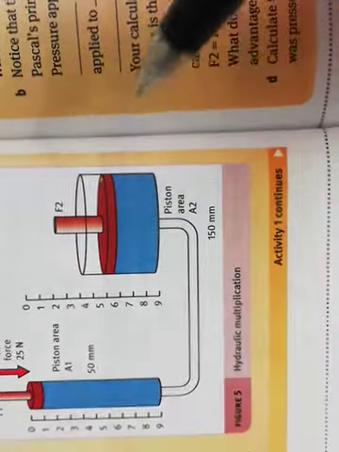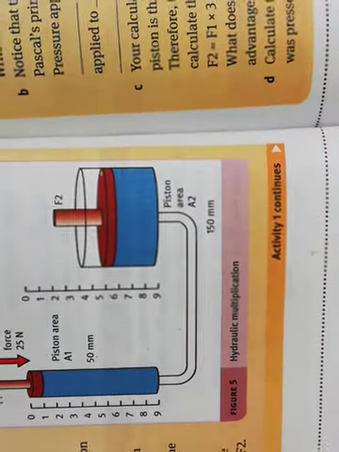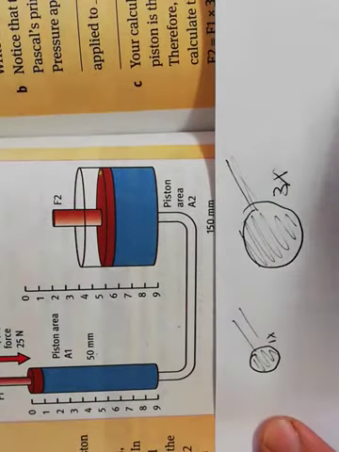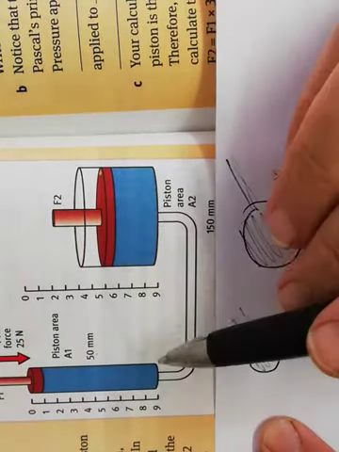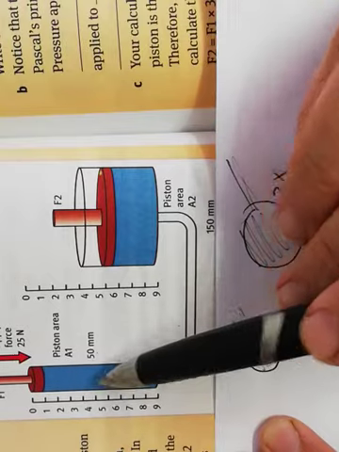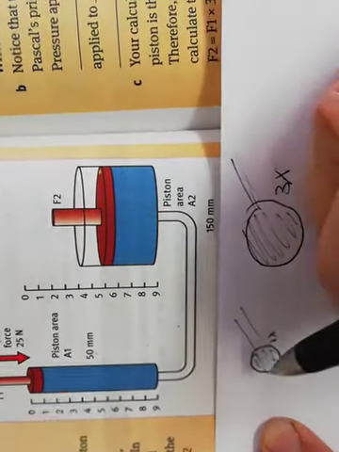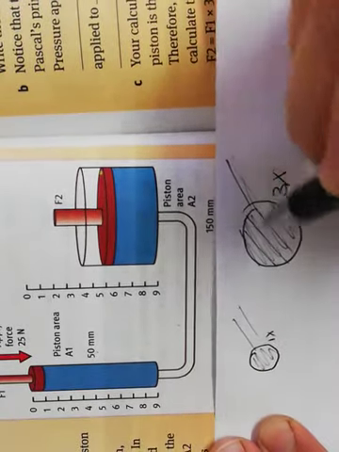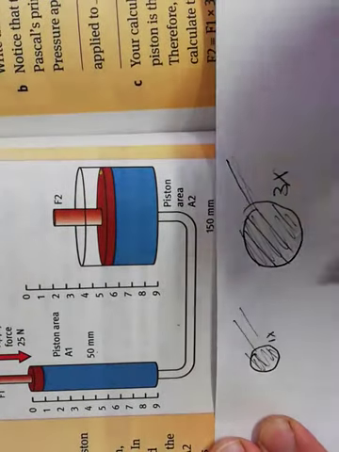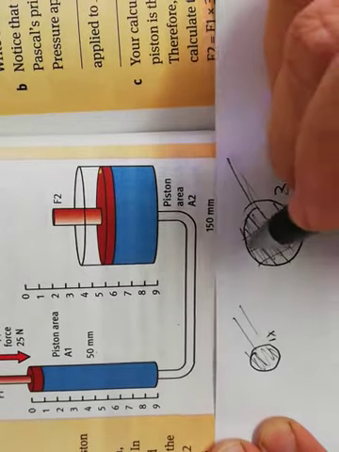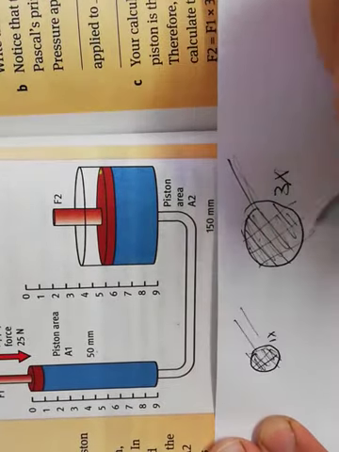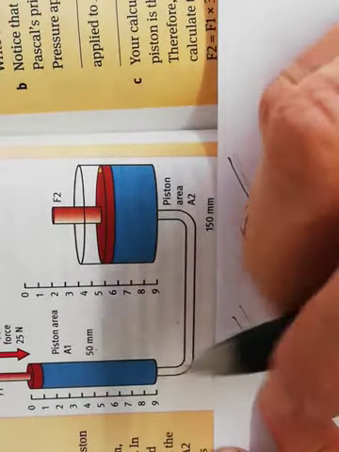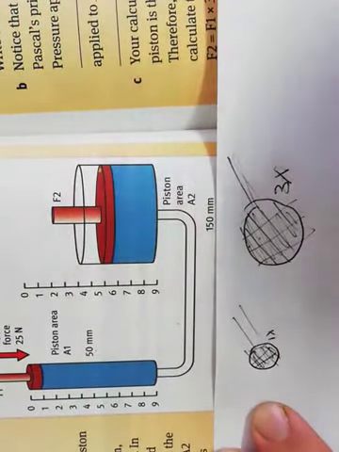Now the answer we find in a very simple explanation, and that explanation is the following. Because this piston is 3 times bigger, we know that Pascal's law teaches us that the pressure here and there is exactly the same. But what is the difference? The difference is the area over here and the area over there is different. The pressure is the same but the area is different.